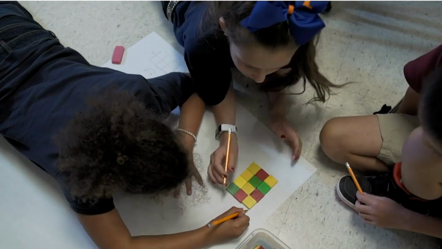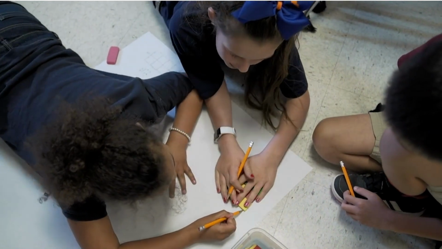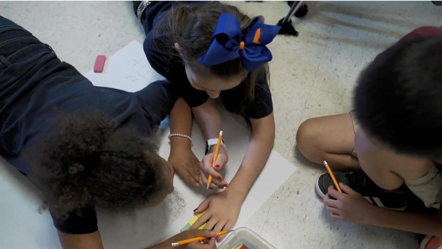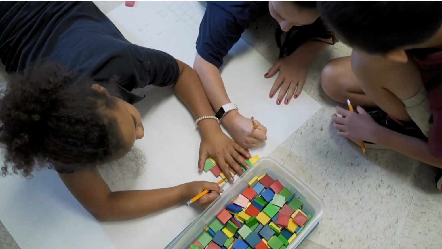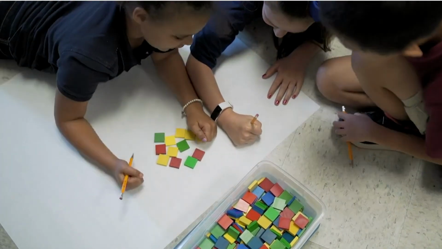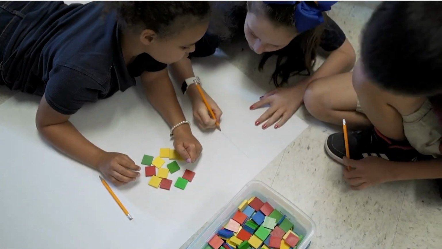I'm gonna copy this side. Can you do that side? No, because you did it all. Let me just do one side. I just want to do one side. Let me do one. It's over here. Oh my gosh, she was a rectangle. It's 3 squares. Only 3 squares. I'll go 4 then 3.